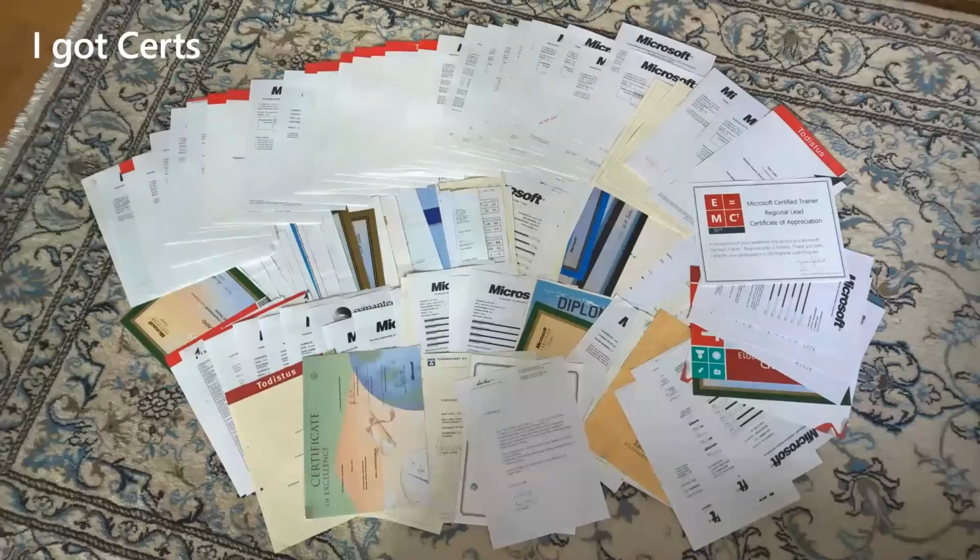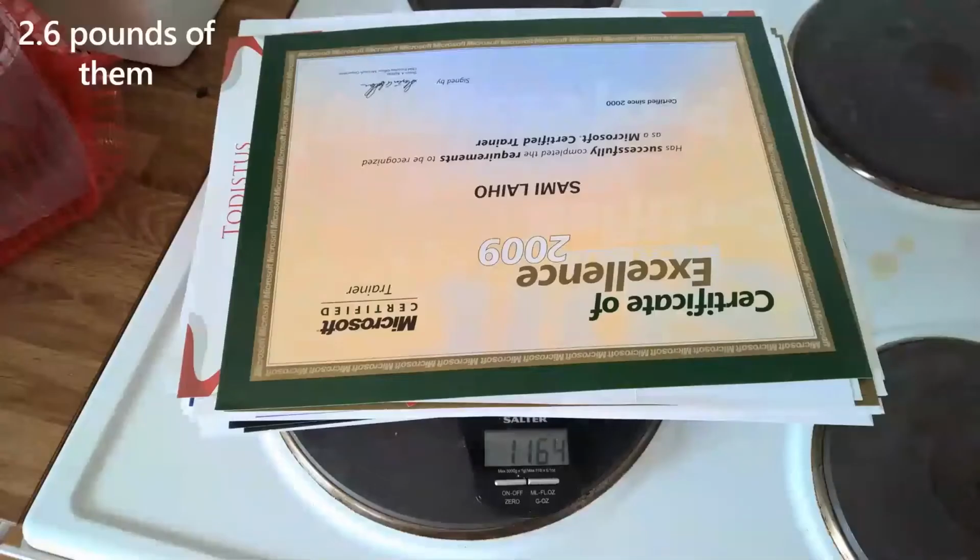I love showing this slide always, because when I introduced myself at Ignite, they gave me a presentation deck that had one line that said, "Please fill in all your certificates." And I just piled them on the floor, and I thought, what am I going to write here? But then I came up with a great idea, and I just put them on a kitchen scale and I weighed them. So I have 2.6 pounds of certifications.